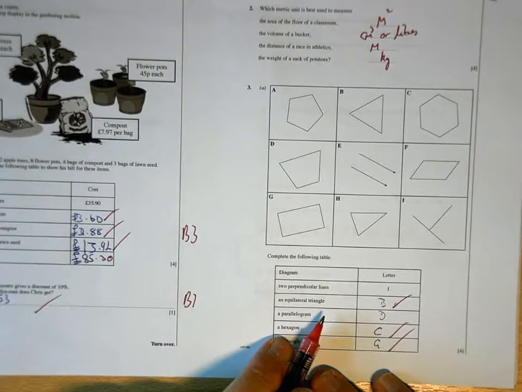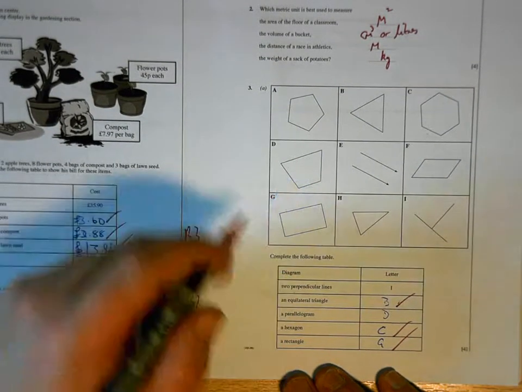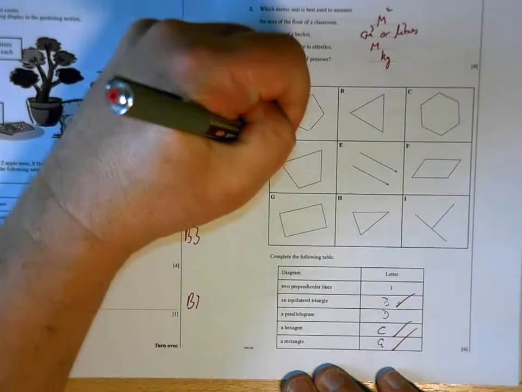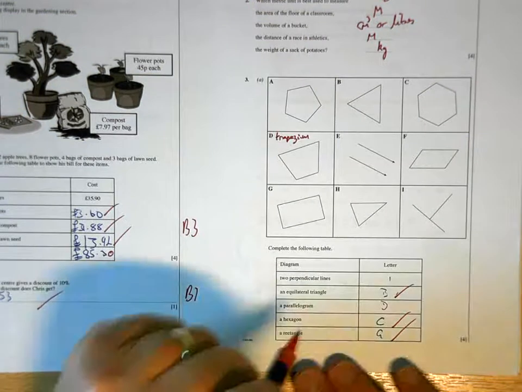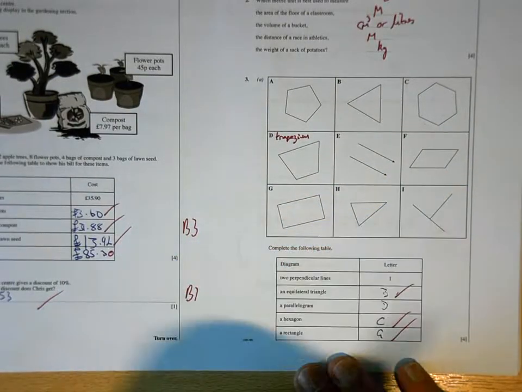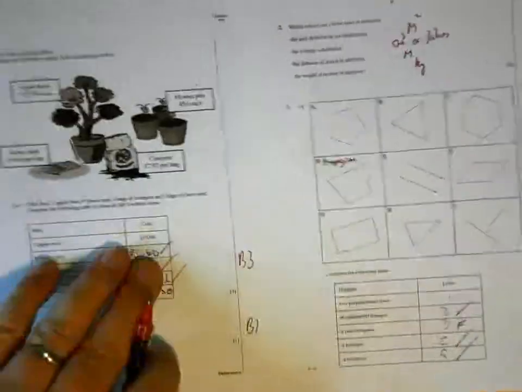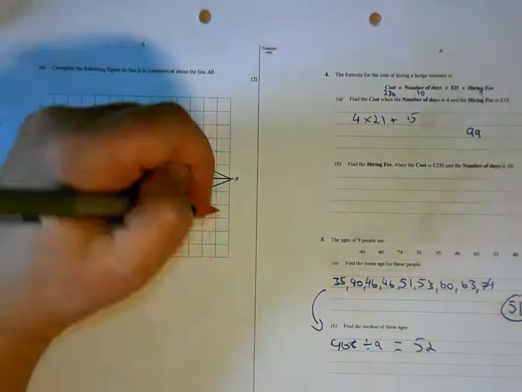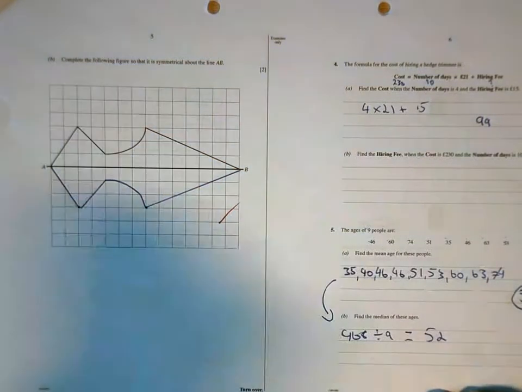The parallelogram is not that, because that's only got one pair of parallel sides. That is known as a trapezium. What parallelogram has is 2 pairs of parallel sides, so it's F. So 3 for that, 7 for the page. That's good. Use a ruler in the real exam though, in case you get it wrong and you need to rub it out.